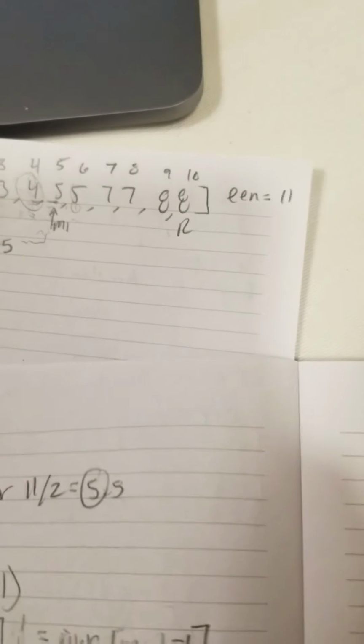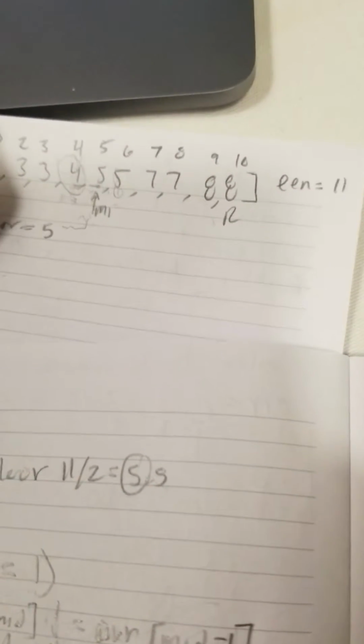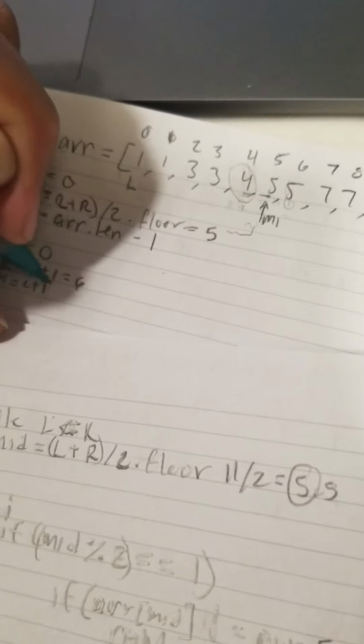So now it's 5 plus 1, which is equal to 6. And then the middle is equal again to left plus right divided by 2, which is 3. Sorry, typo in there, so it's 6 minus 1.